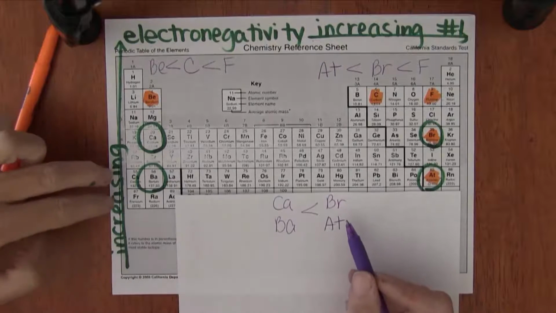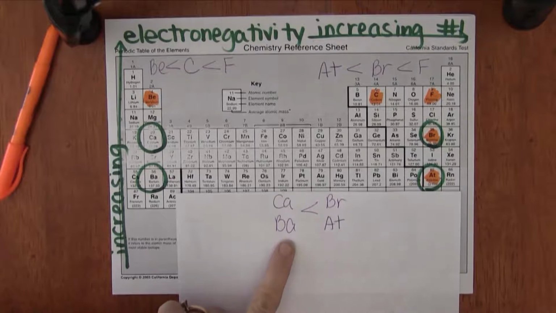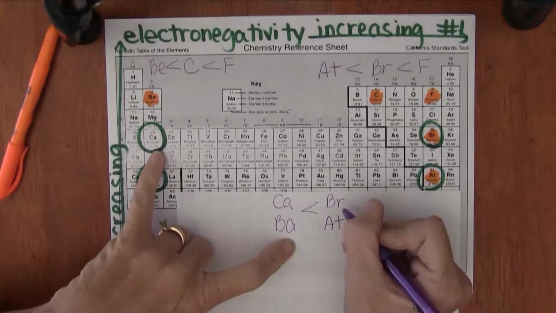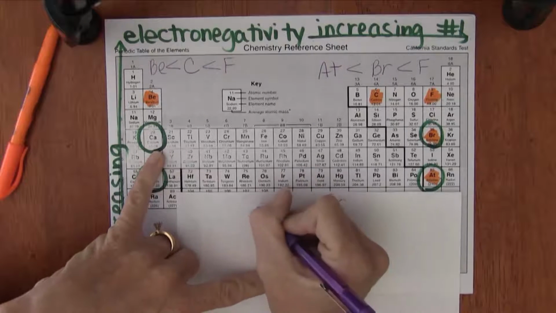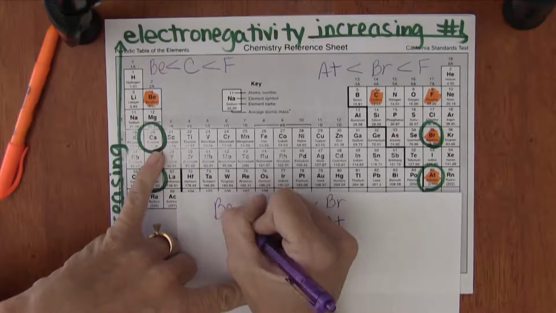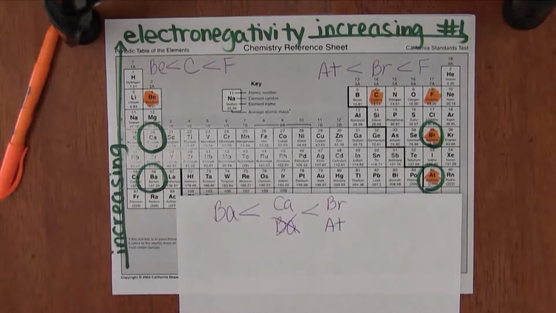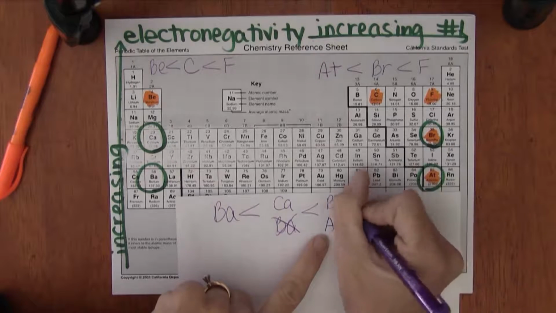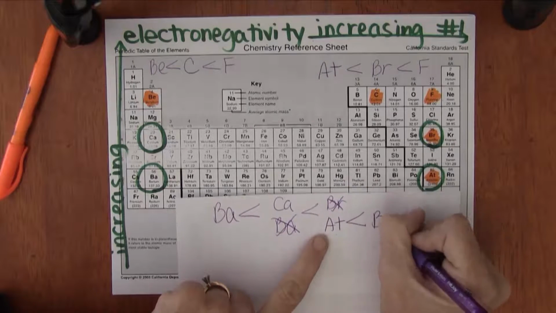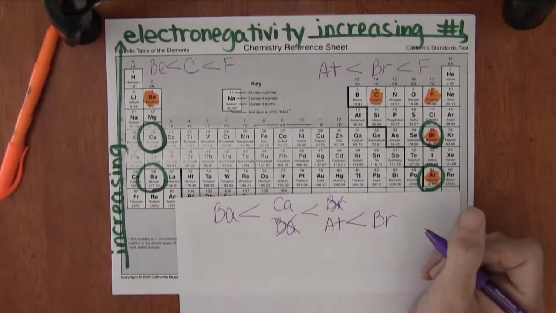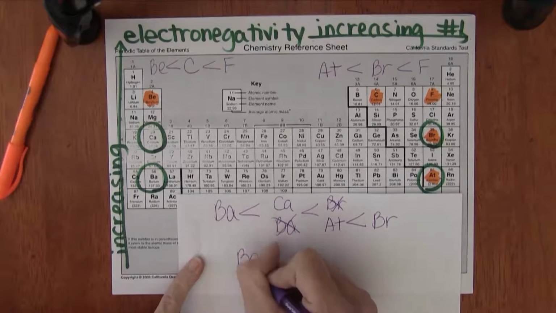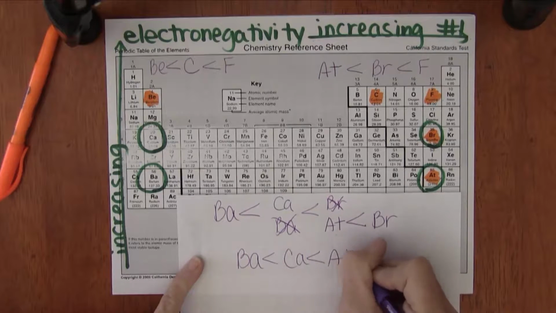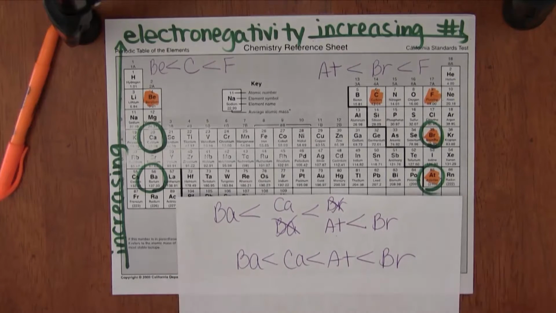So now I'm going to use the second arrow to break the tie. Since barium is lower than calcium, calcium will have a higher electronegativity. So barium is the weakest of these four that I circled here. On the right, bromine is higher than astatine because, according to this trend, he's higher on the periodic table. And I could clean that up because no one wants to grade that. And that would be your final answer.